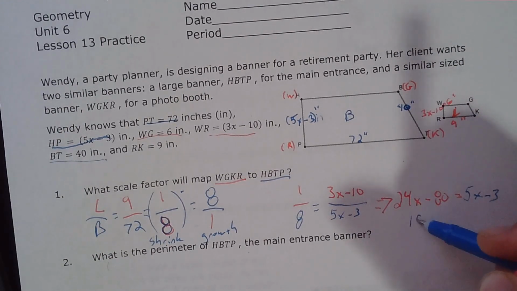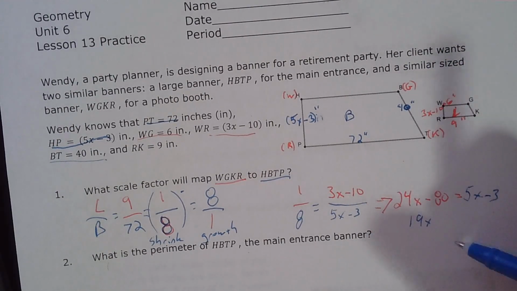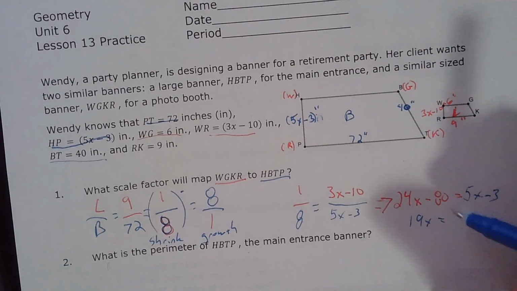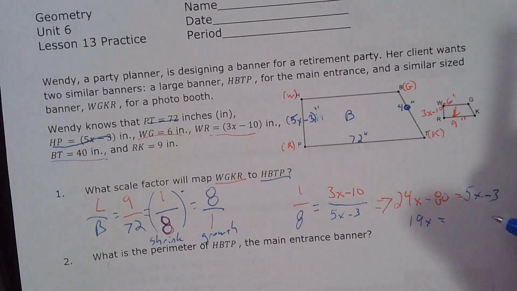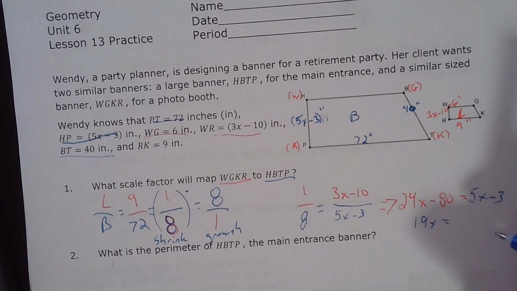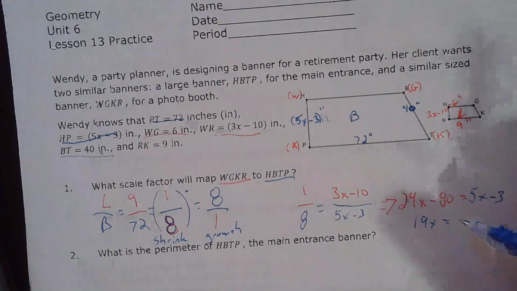And now we can just solve for x, so subtract 5x from both sides. It'll be 19x equals, add 80 to both sides, it'll be 77.